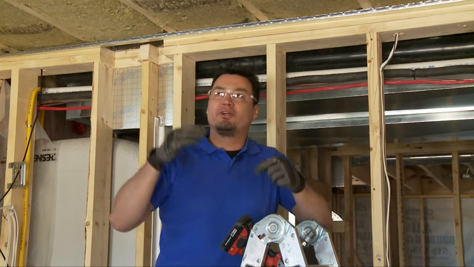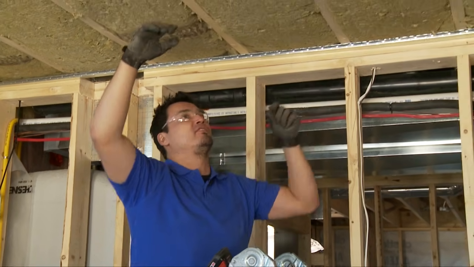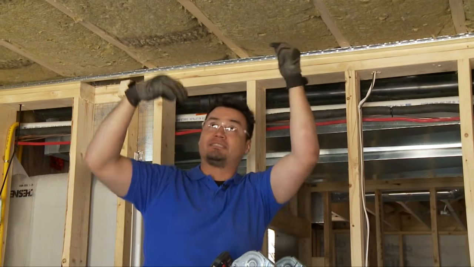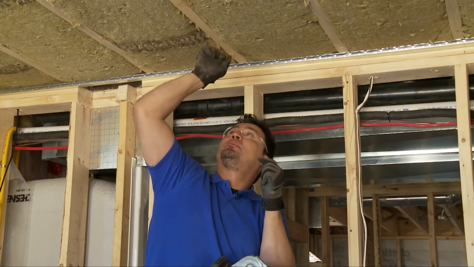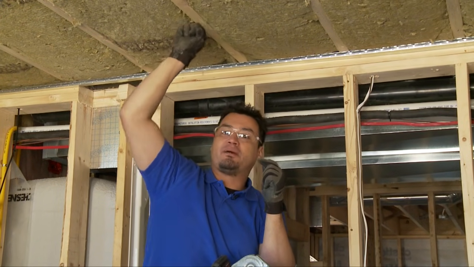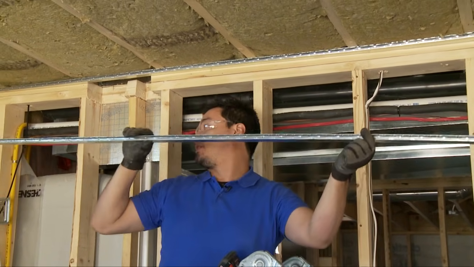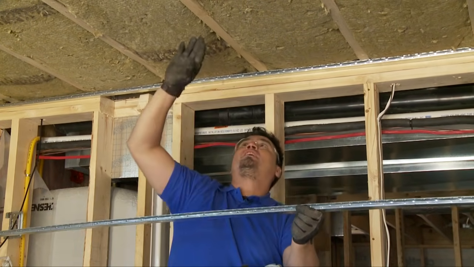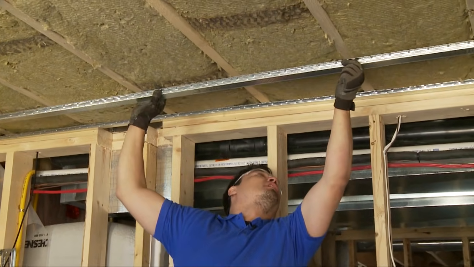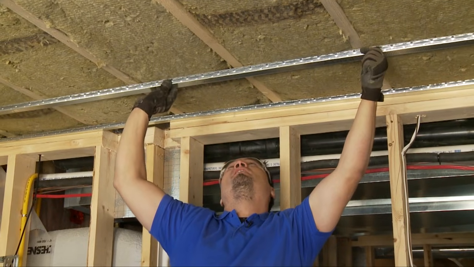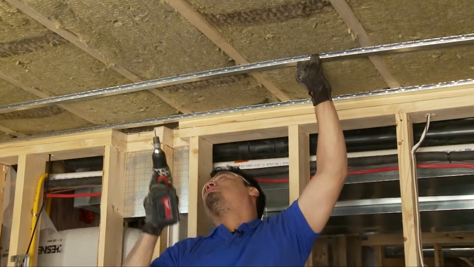Remember, we are combating two types of noise: airborne noise and impact noise. The ROCKWOOL Safe and Sound should cover the airborne noise because it's doing what it's supposed to do. But again, we talked about impact noise, and that's when people upstairs are walking and the vibrations come through all the joists. In order to combat that, we put this up. This is called the resilient channel. I put the first one up, and I've marked where I want the second one at 16 inches on center. Line it up there, and we just put it up with drywall screws.